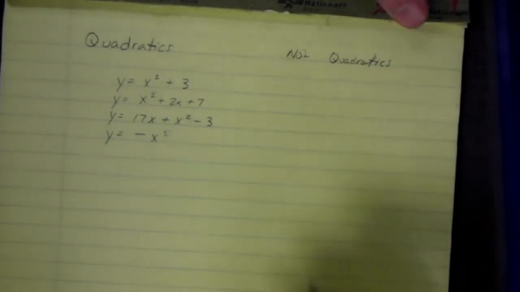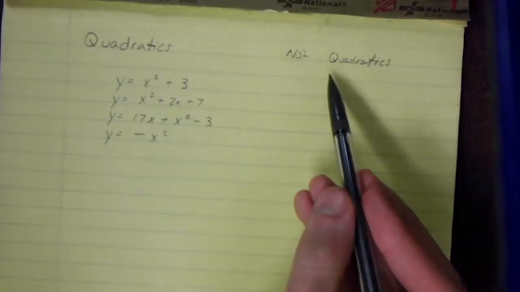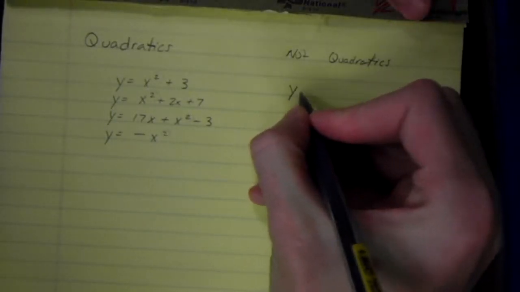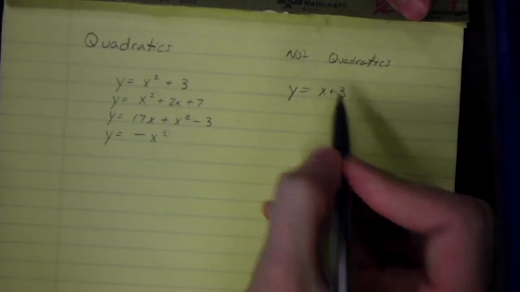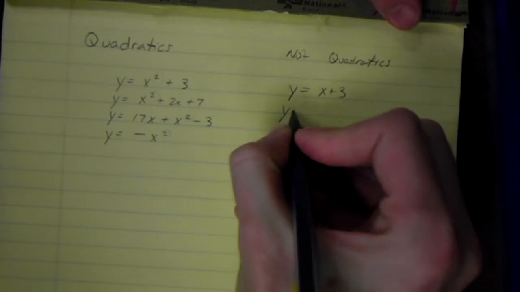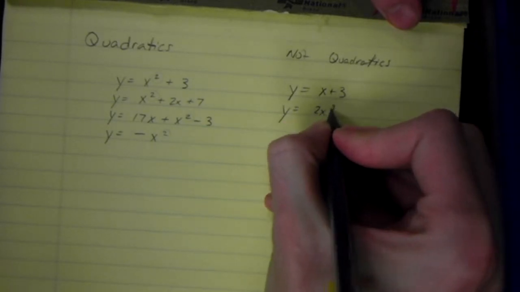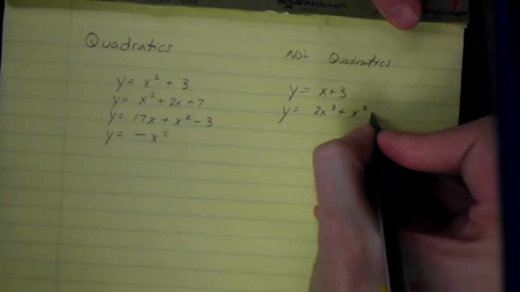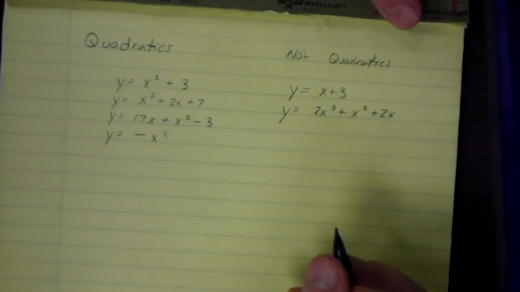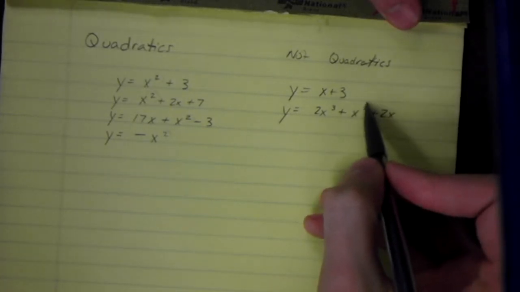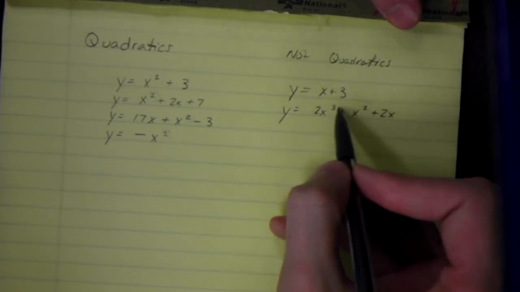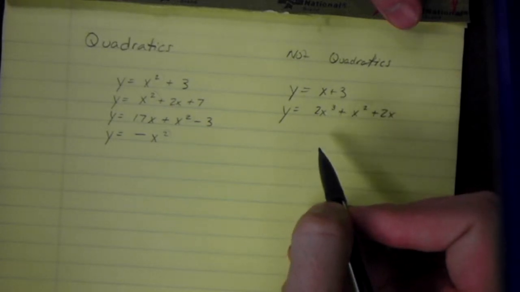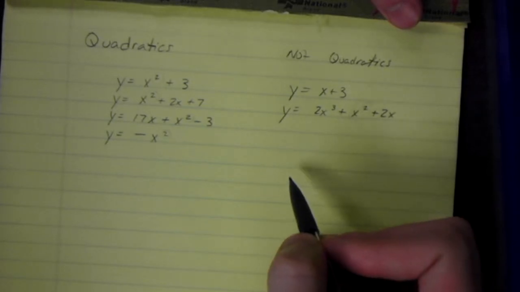So when you're learning something new, sometimes I want to know what is and what is not. So like y equals x plus 3 is not a quadratic because there's no 2 in the problem. Y equals 2x to the third plus x squared plus 2x. That's not a quadratic. It does have a quadratic part to it. There's x squared here, but since the highest exponent is a 3, this would be a cubic. It's not quadratic.